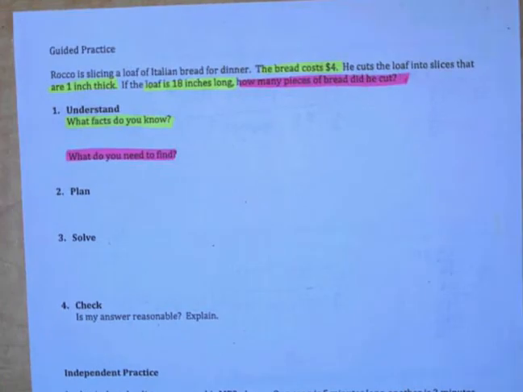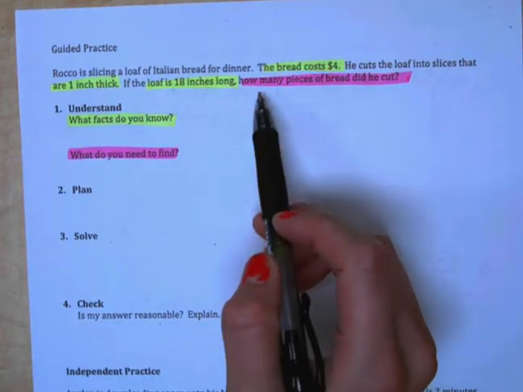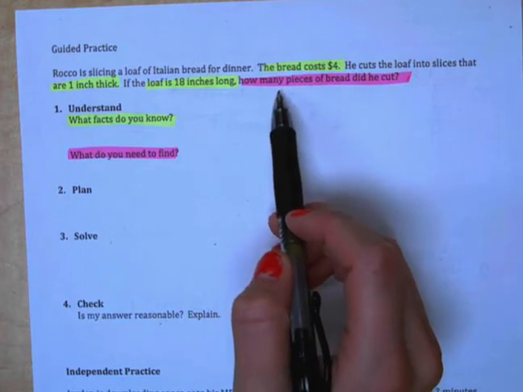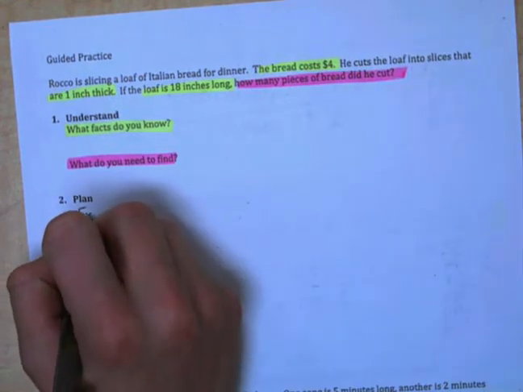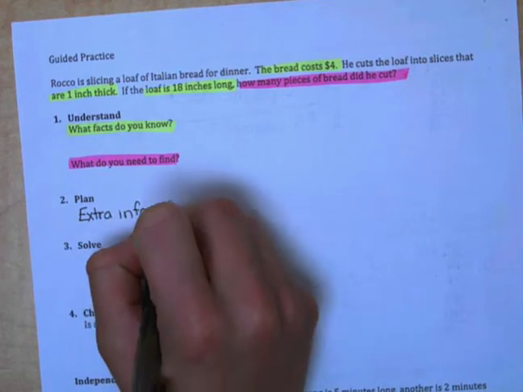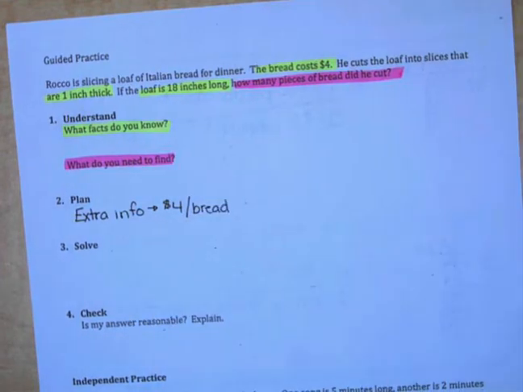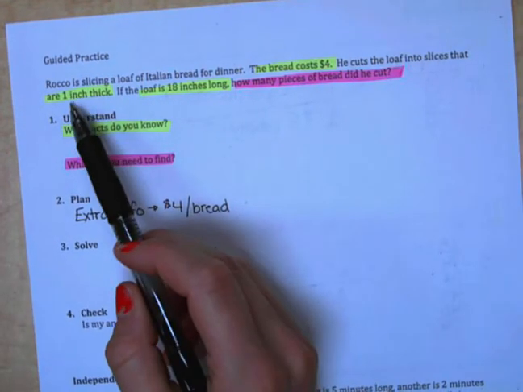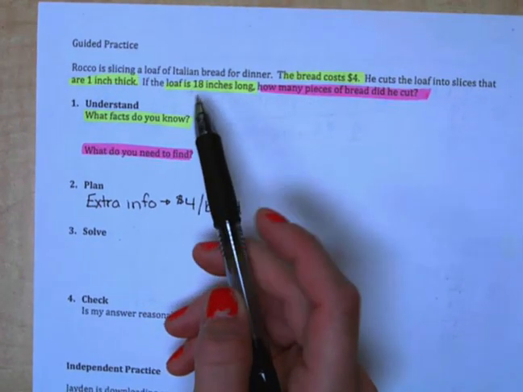Okay, so in our planning step, this is where we determine if we have extra information or some missing information. The bread cost of $4. Our question doesn't ask anything related to the cost of the bread, so we know that that's extra information. So I'm going to abbreviate it as extra info, $4 per piece of bread. We know that they're 1 inch thick and we have 18 inches long. I think that we have enough information to solve this problem.